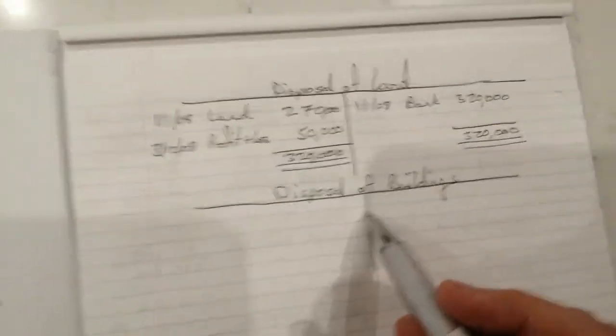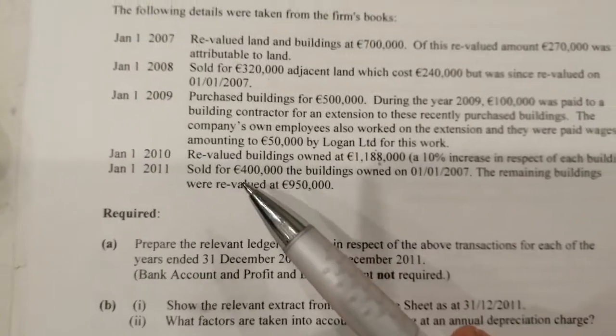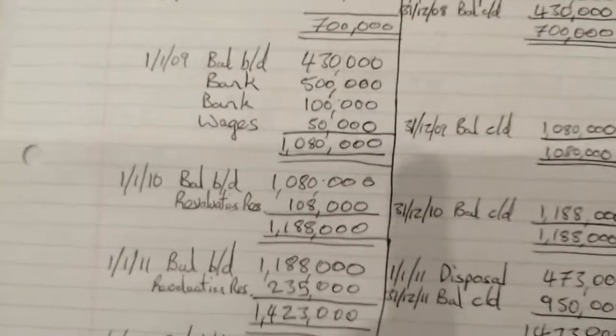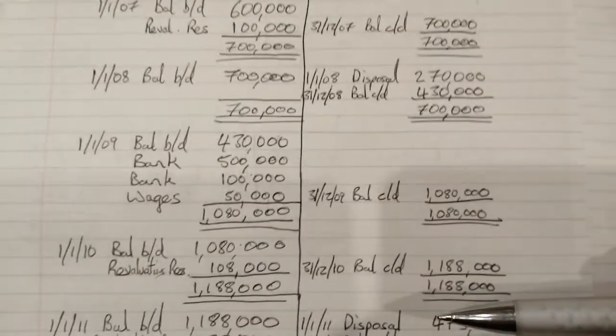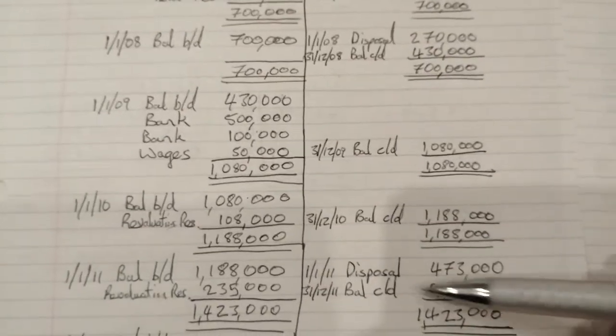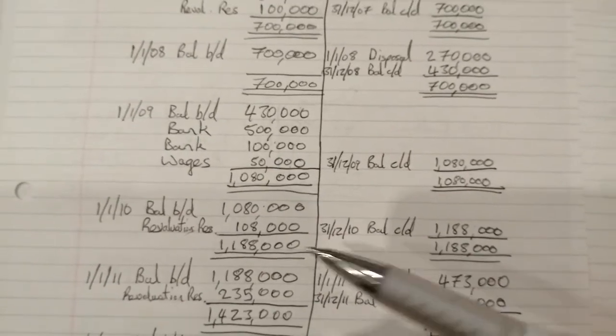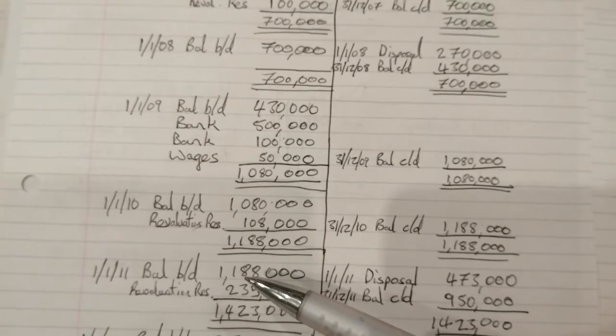Now on to the next one, the disposal of buildings. It happened in 2011, we sold these buildings. The first thing I like to do is again get any mention of the disposal from the land and buildings account. Disposal 473,000 on the 1st of the 1st 2011. We're going to put it on the opposite side of the disposal account.